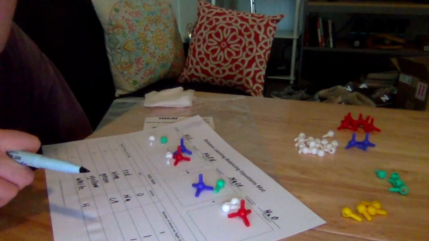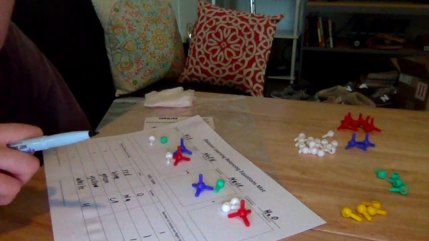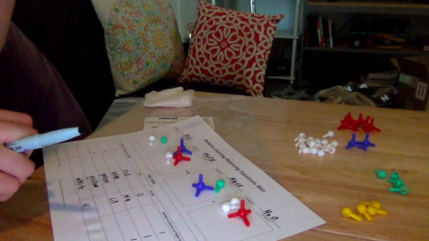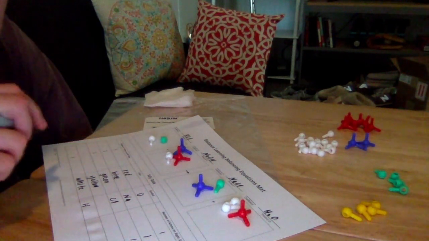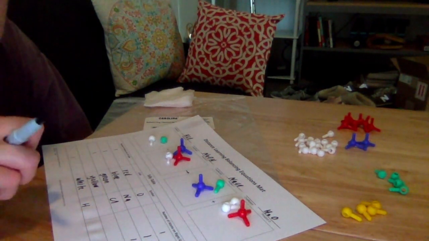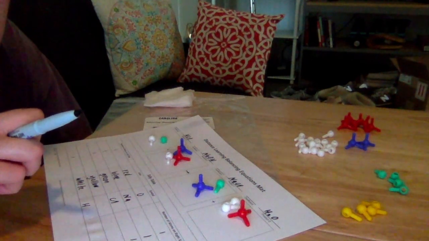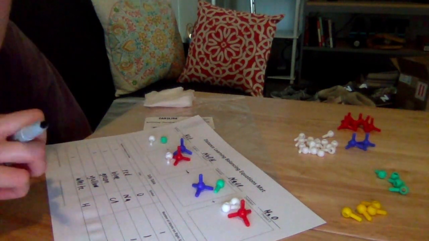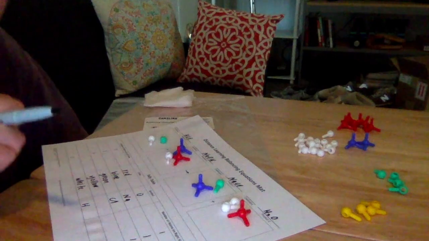Take a photograph of the balancing equation mat with the equation properly balanced and the model pieces in their appropriate groupings. Disassemble the molecules, separate the pieces into groups again by color. Erase all information from the mat with the exception of the colors of the model pieces. Repeat the process with the next equation on your equation sheet.